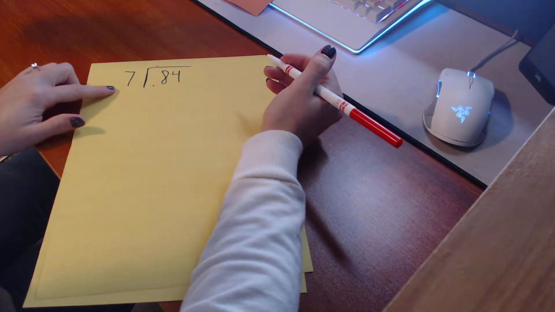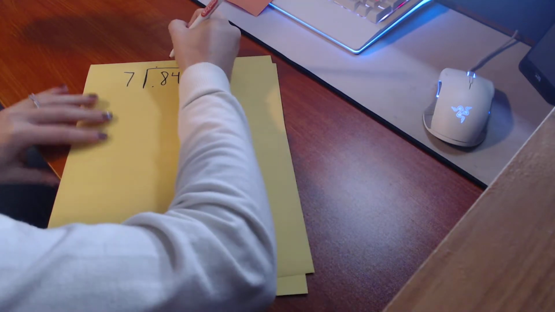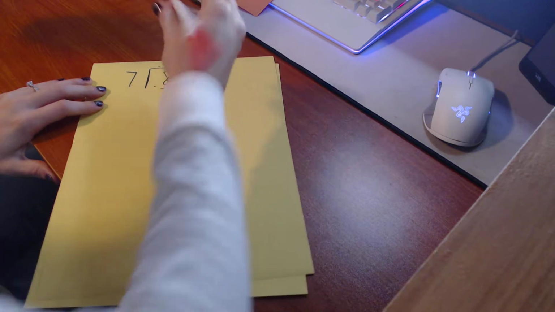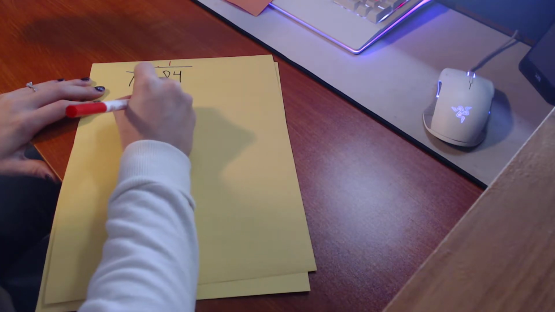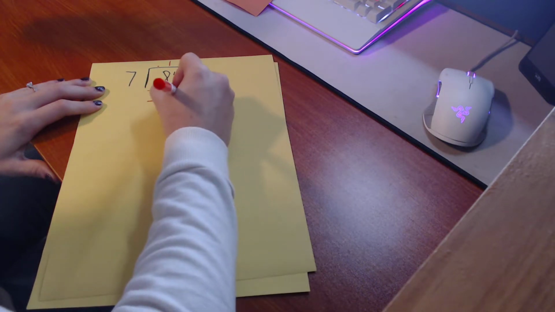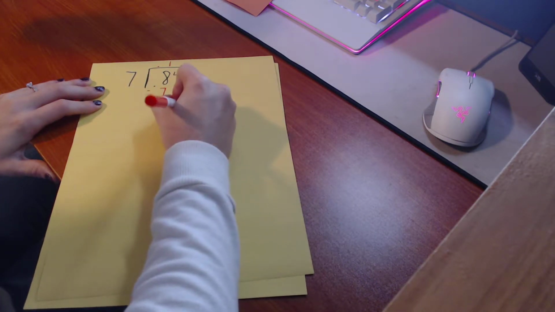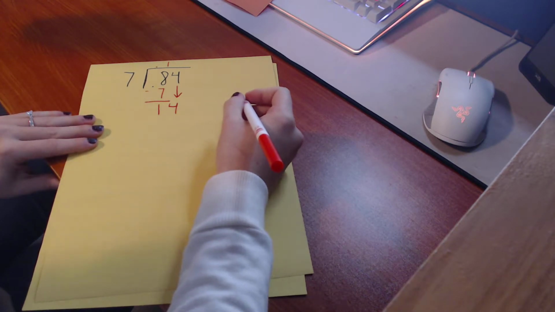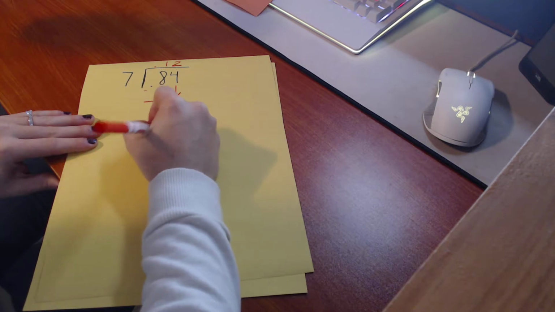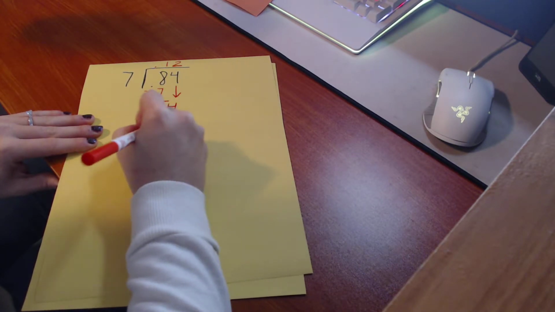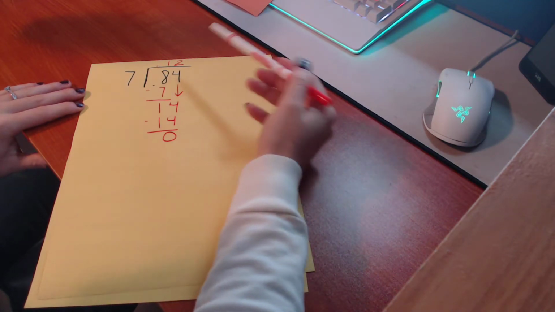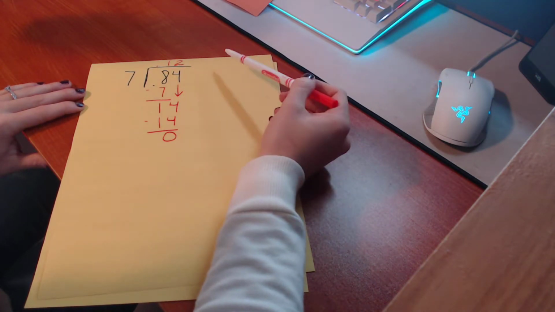And then we can immediately go into 7 goes into 8 only once. 7 times 1 is 7. And then we can subtract like normal. 8 minus 7 is 1. Bring down your 4. 7 goes into 14 twice. 2 times 7 is 14. And then we get a remainder of 0. So your answer here, or your quotient, is 12 hundredths.